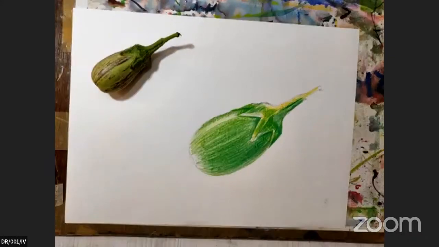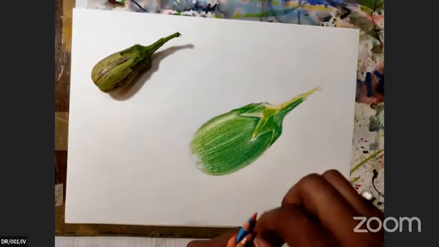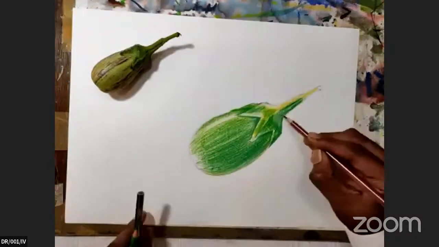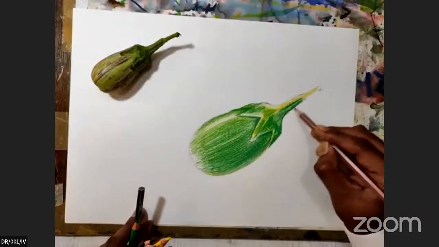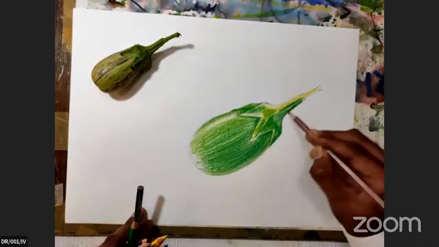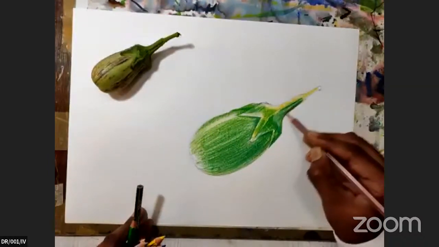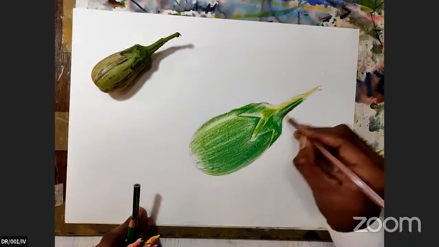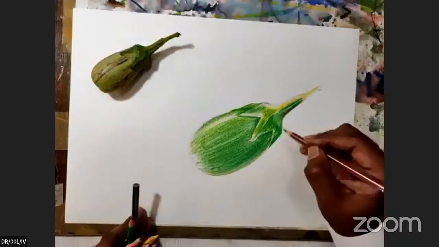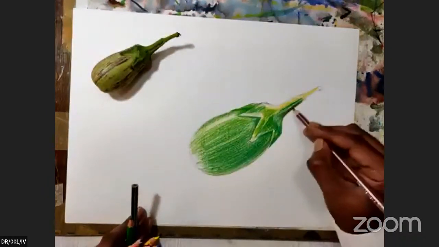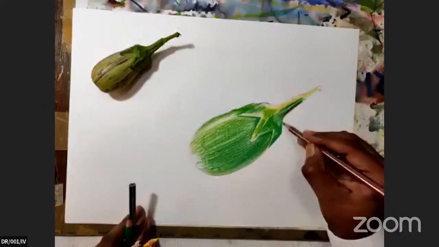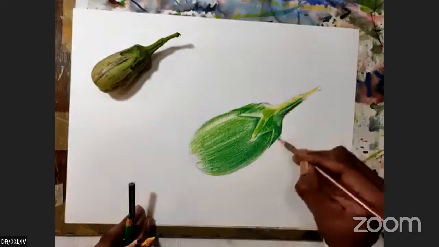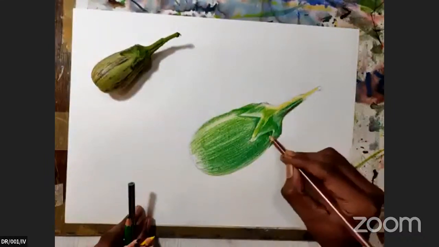Okay. Now, a brown color I'll use to make a darker tone on the green. Okay, somewhere you can see the brown shade. To get a more darker tone, you can use the brown.